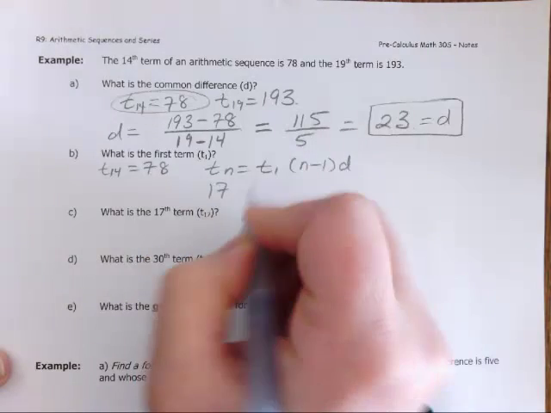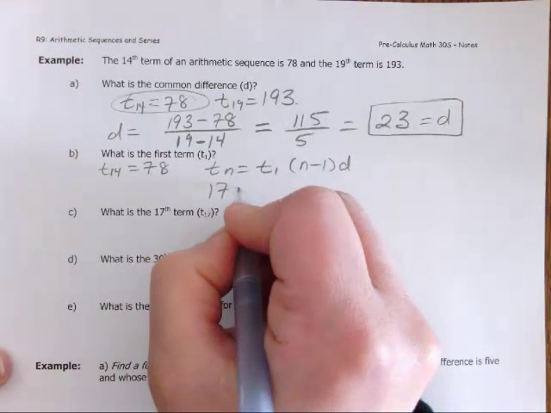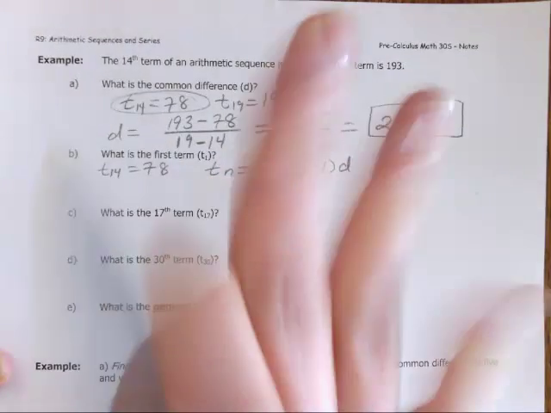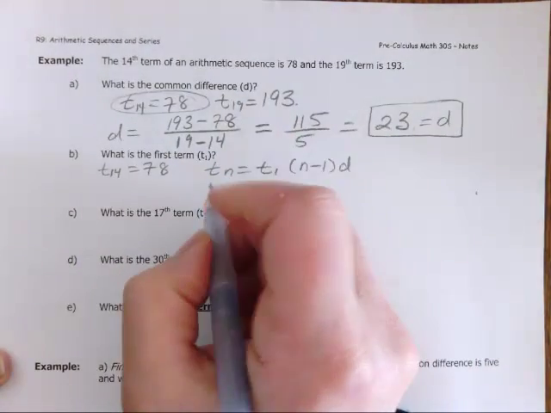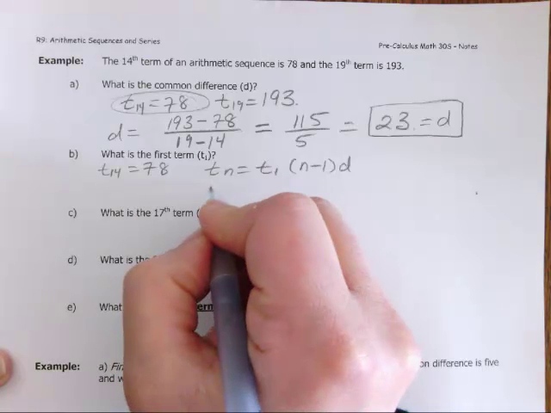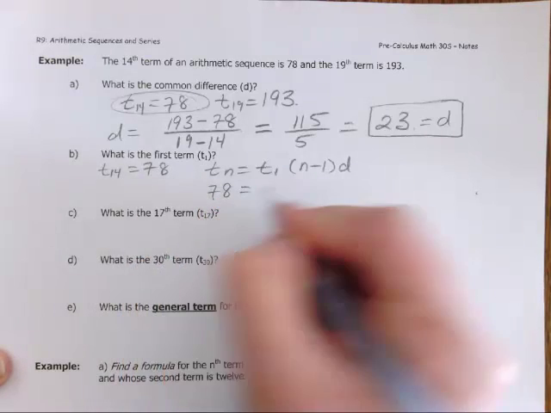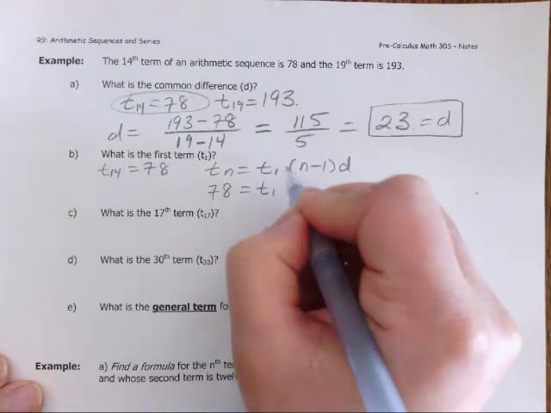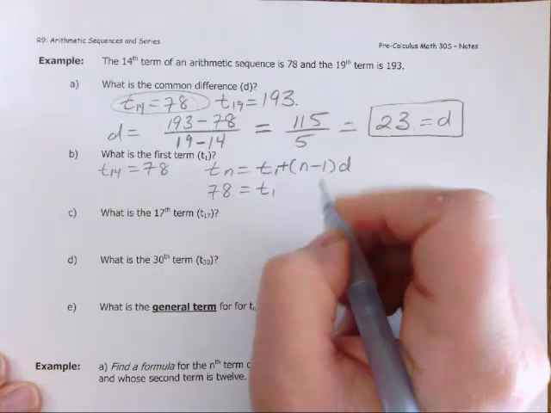So we know that the 14th term is 78, and T1 we are looking for. I forgot a plus sign there, that's important.